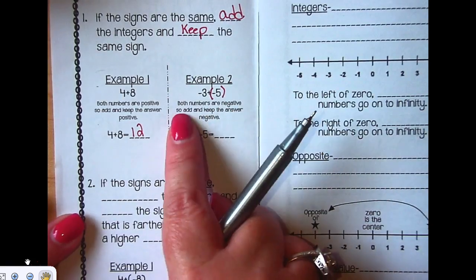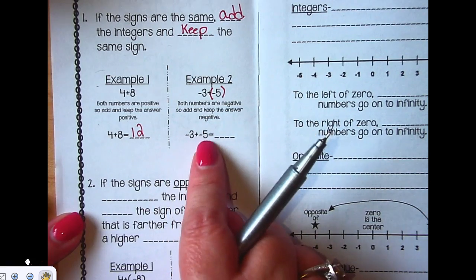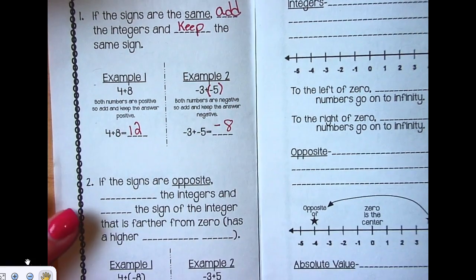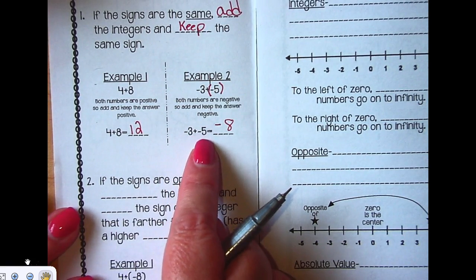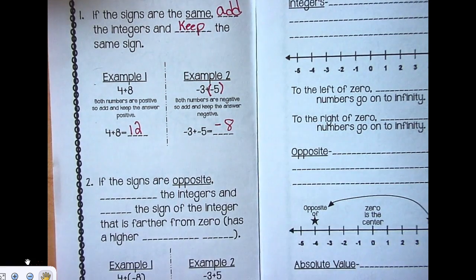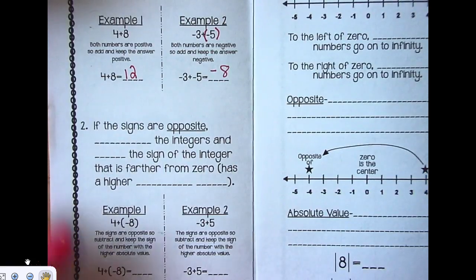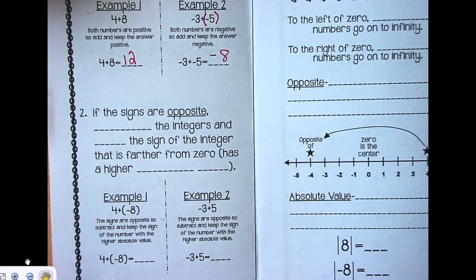So both numbers are negative, so add and keep the answer negative. -3 and -5 is what? -8, right? We looked at that yesterday with counters. You would put out 3 negative counters, 5 more negative counters, and then you would just have a pile of 8 negative counters.